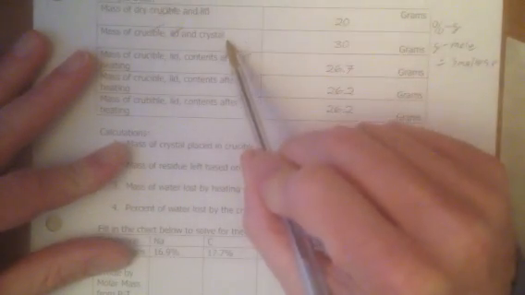All we've got to do now is find the percent water that was lost. To do that, we have to find the mass of the crystal that was placed in the crucible. So if we play our cross-out game, we'll take our crucible and lid, and that will give us the mass of our crystal. So we're going to take 30 minus 20, and that will be 10 grams. It's going to be the mass of the compound.